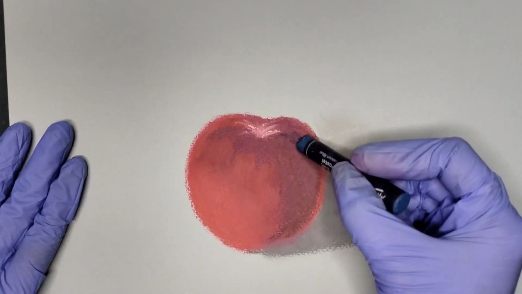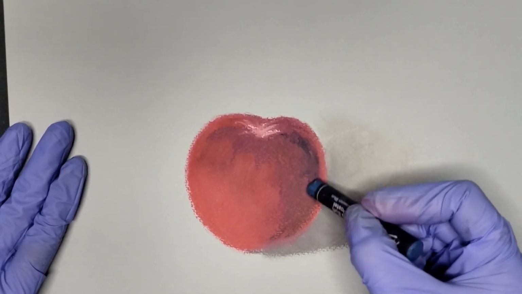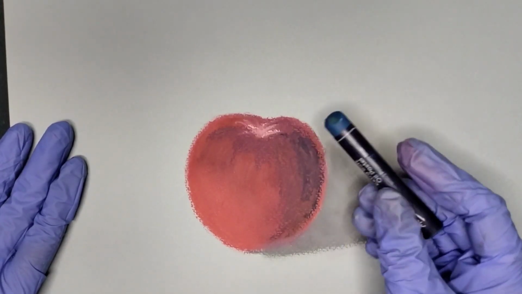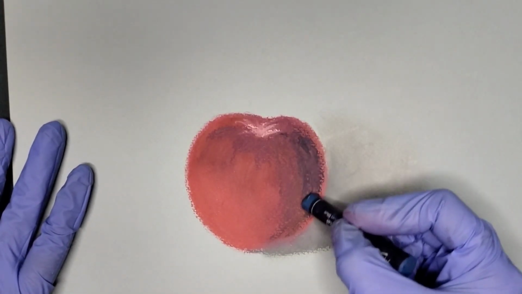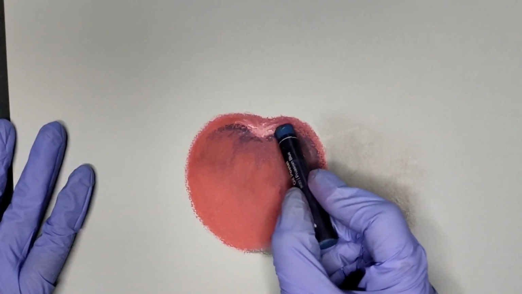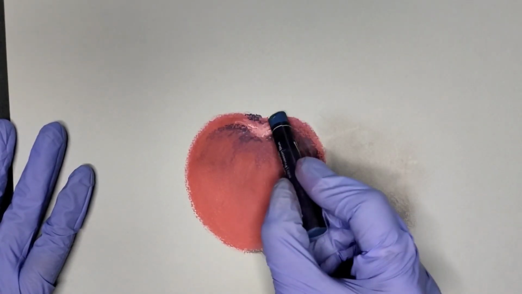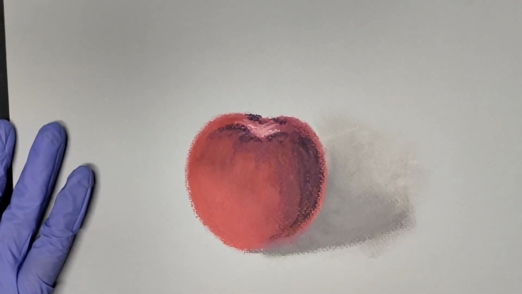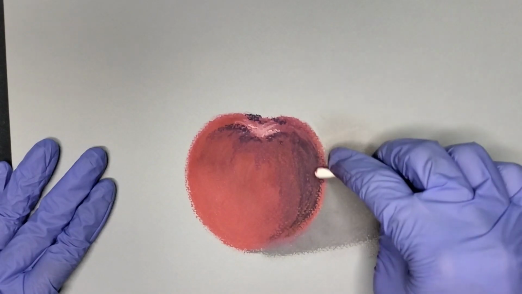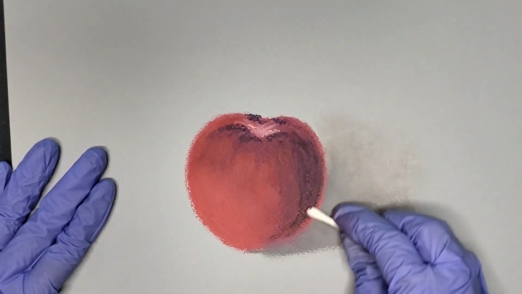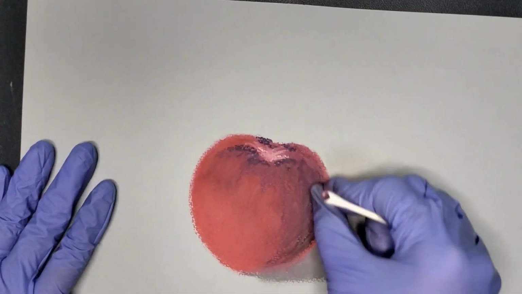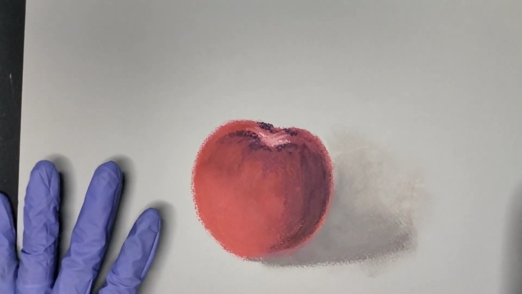A little bit of blue I'm taking to darken the shadow. And now use the q-tip or your finger to smudge it.